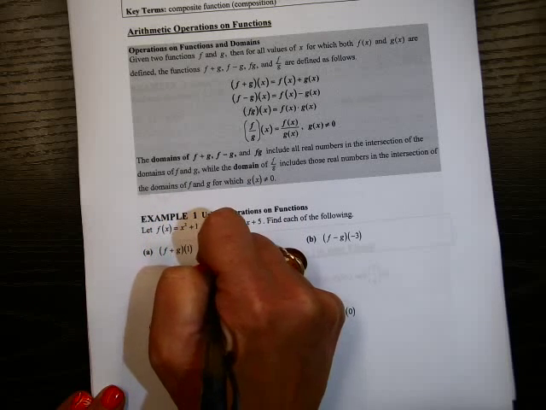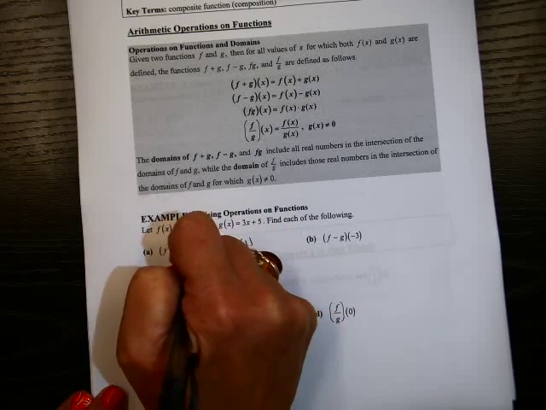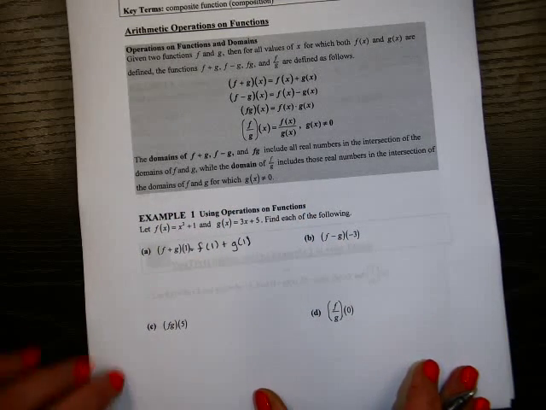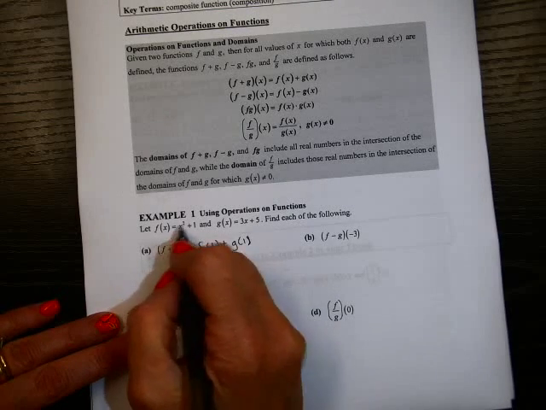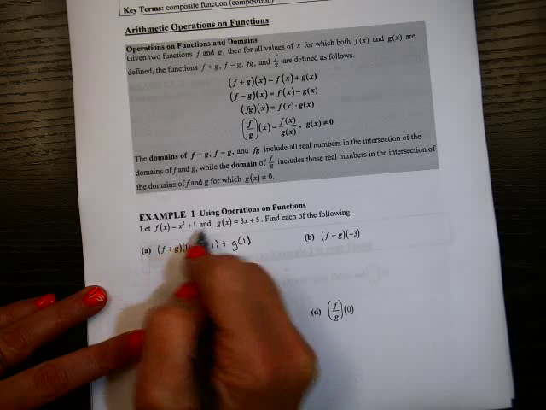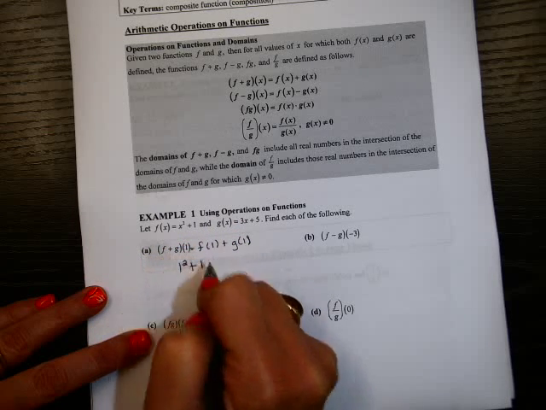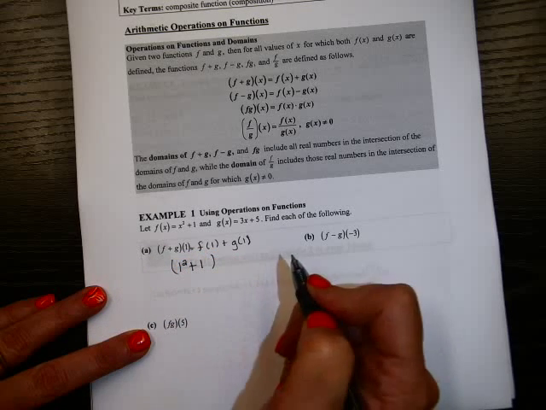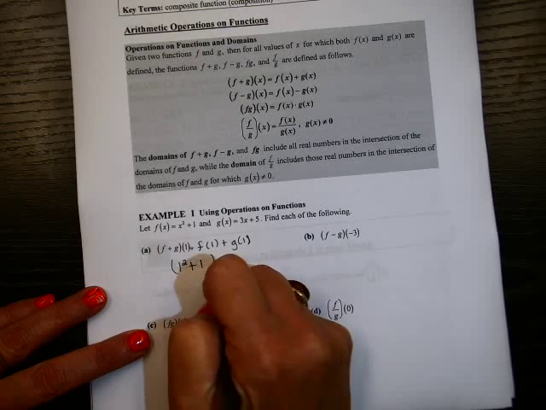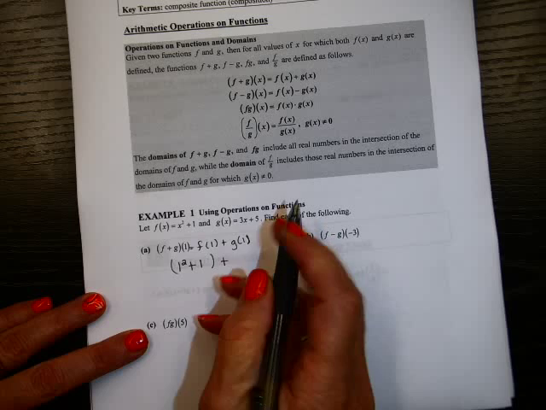This simply means that we are going to take f of 1 and add it to g of 1. So we substitute 1 in. Remember, f of x is x squared plus 1. So this would be 1 squared plus 1.